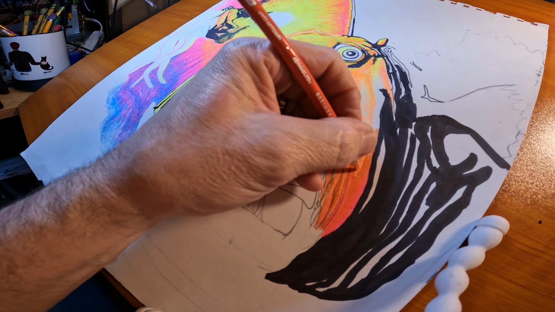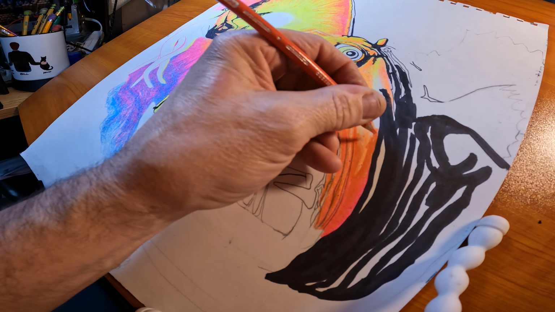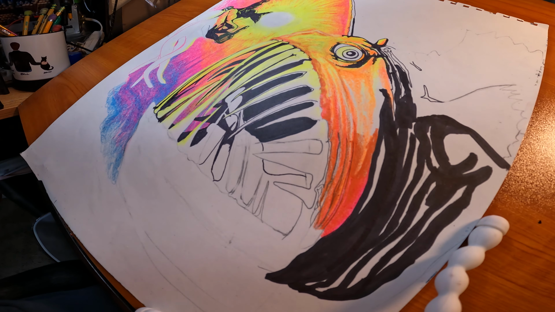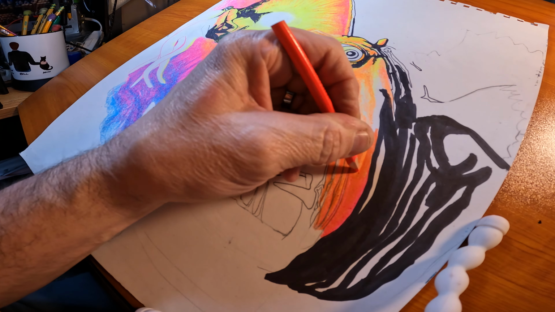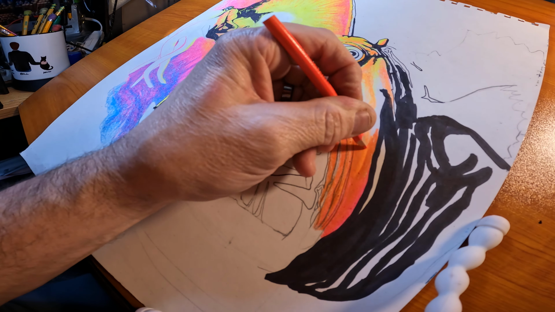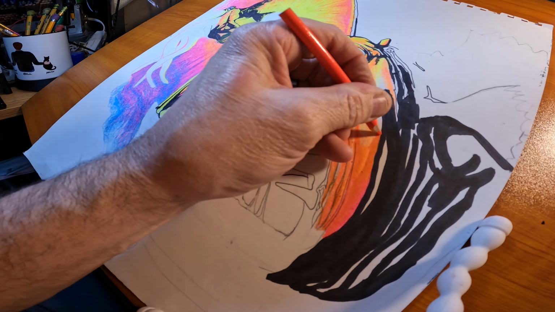See what I'm doing there? I'm matching that curve a little bit. That's what I'm talking about when I say follow the lines of nature. The face is flowing up in that direction, so it would make common sense, wouldn't it?